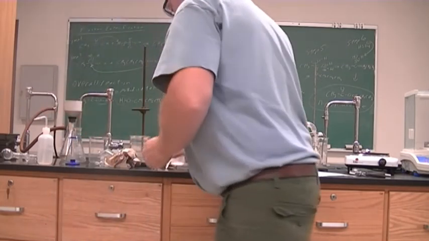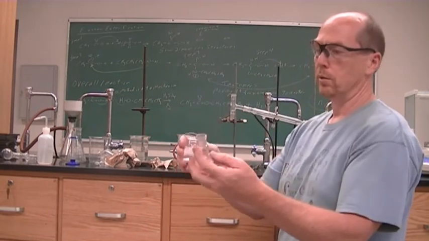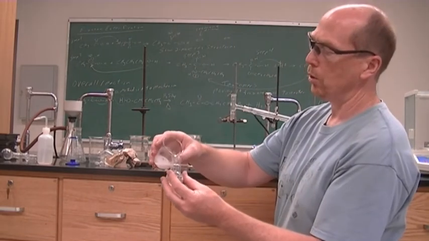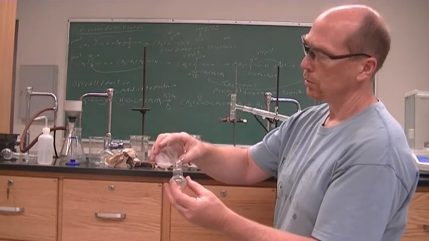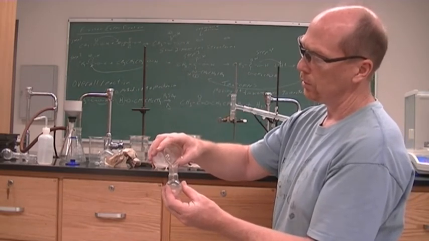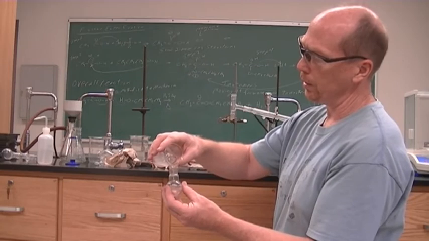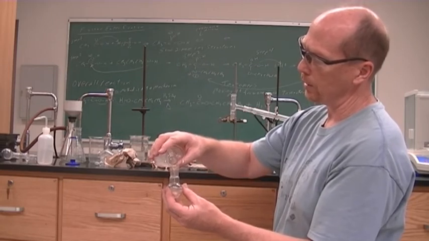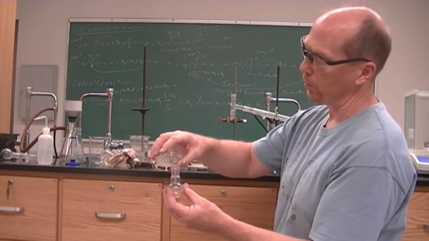Alright, so we will then decant into a very small distilling flask. I just want to get the liquid, but again, if I get some solid, it's okay. We're going to distill the liquid over.